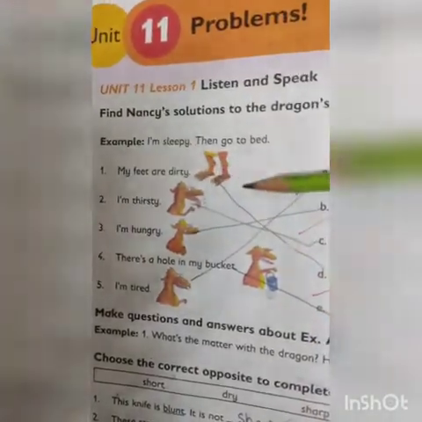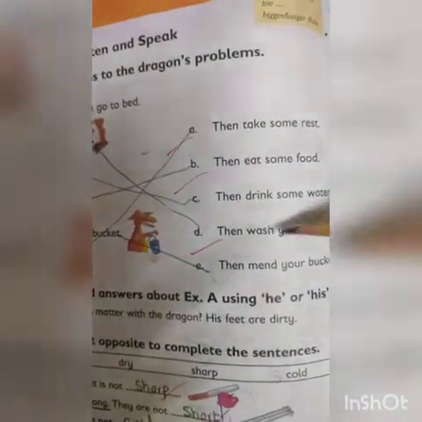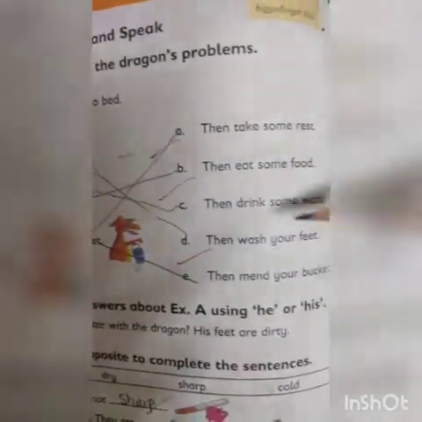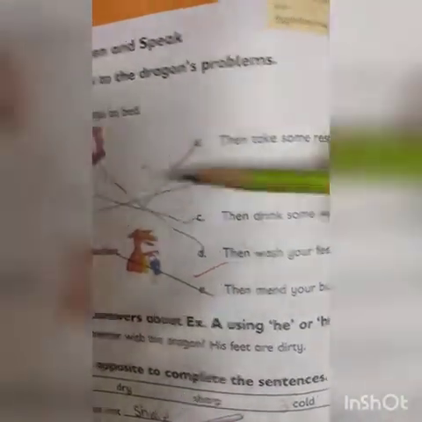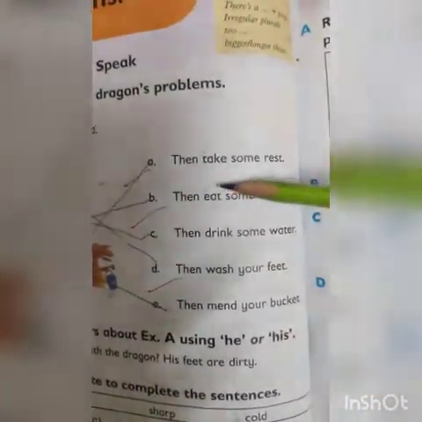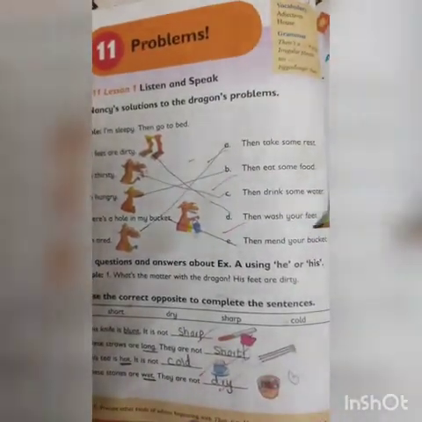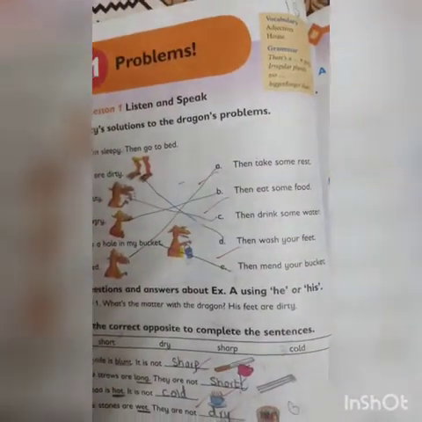My feet are dirty, then wash your feet. I am thirsty, then drink some water. I am hungry, then eat some food. There's a hole in my bucket, then mend your bucket. I am tired, then take some rest.